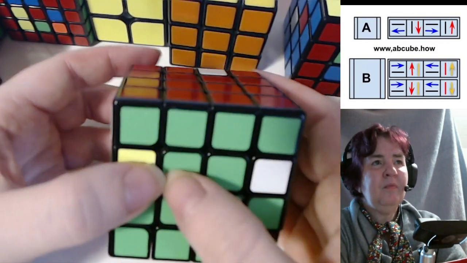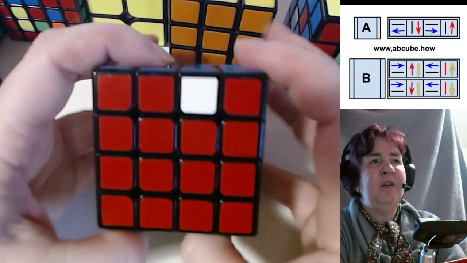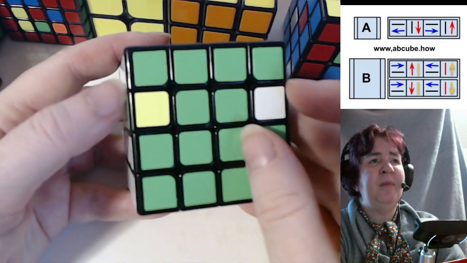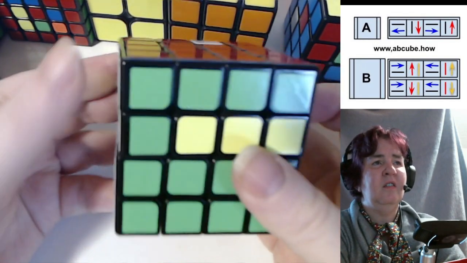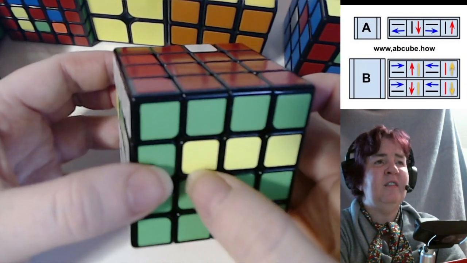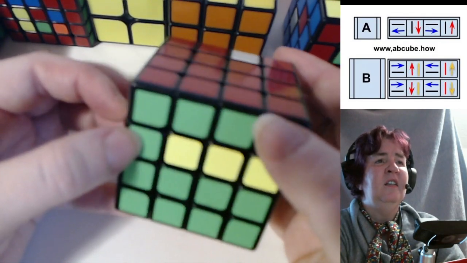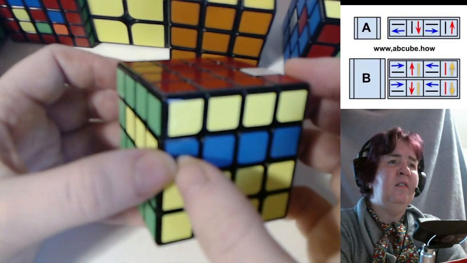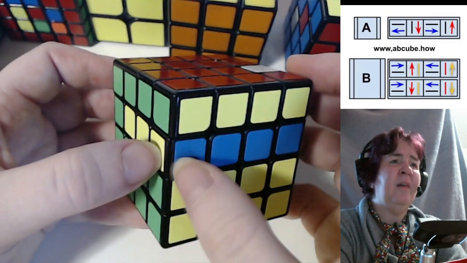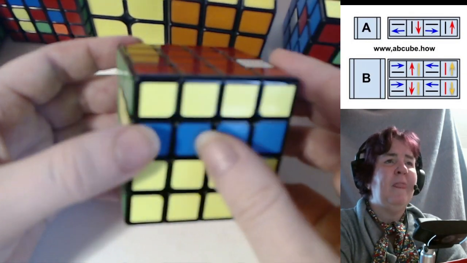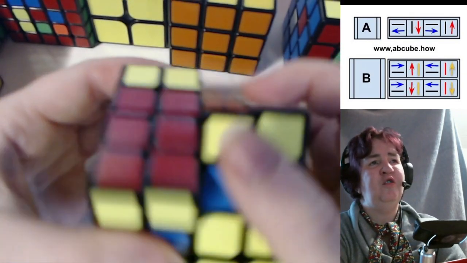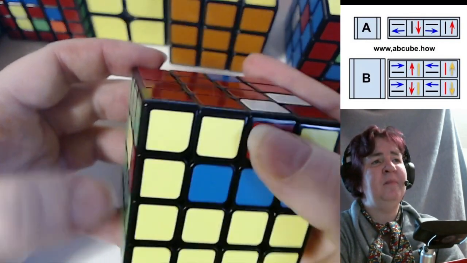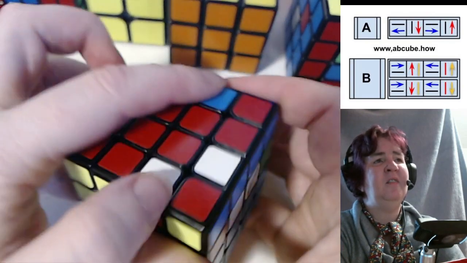So I'm going to treat these two parities separately from each other, and I'm going to fix this parity by making a quarter turn. Okay, now I'm ignoring the centers. I'm going to displace these pieces to the top so I can place them correctly. There. Okay, so that put this piece here, and this piece where I can work on them.